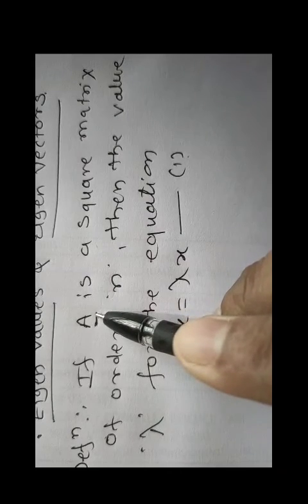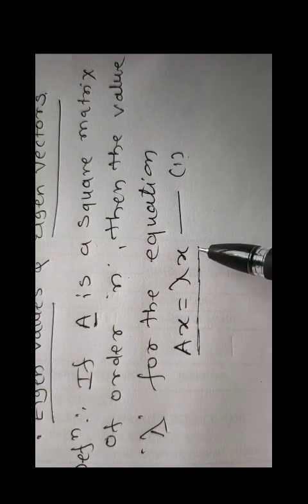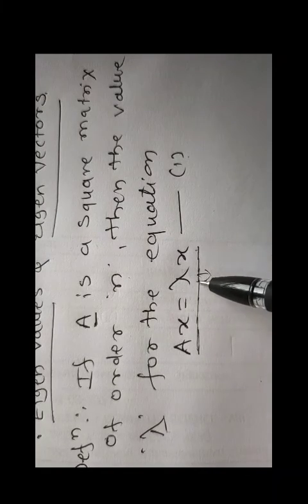So A is any square matrix of order n, and after solving this equation we get some values of lambda, and these values of lambda are nothing but eigenvalues.